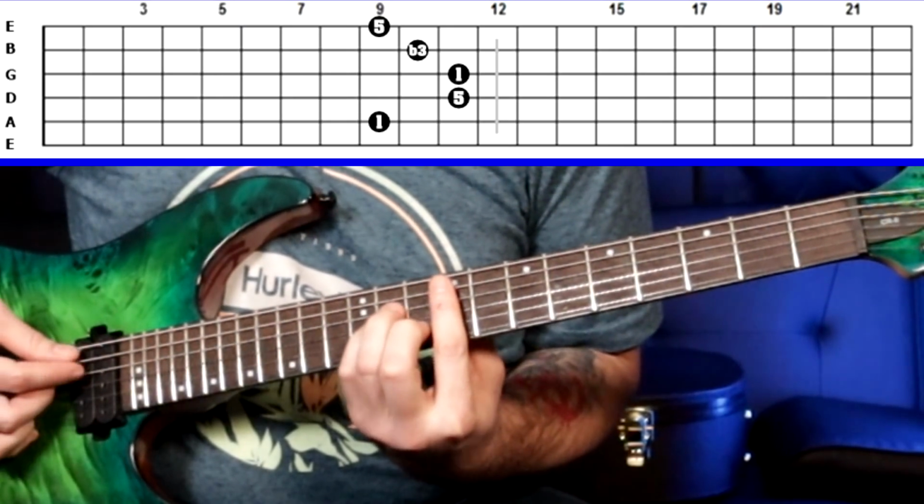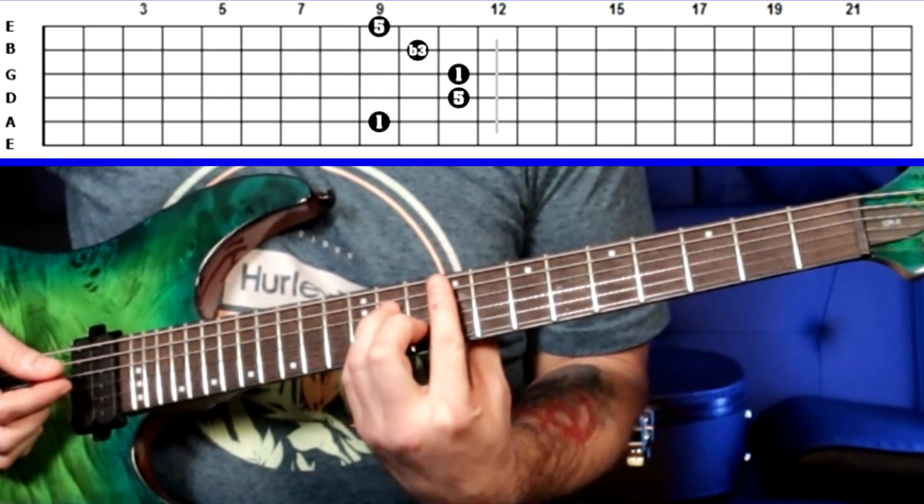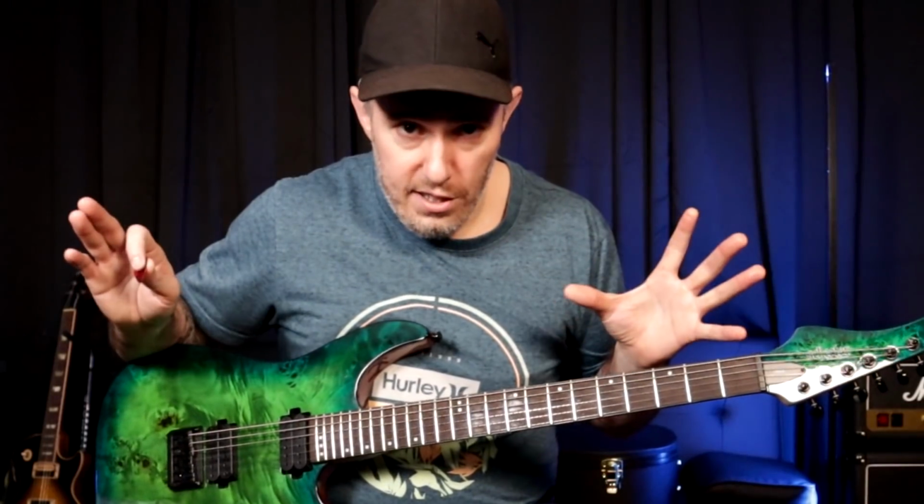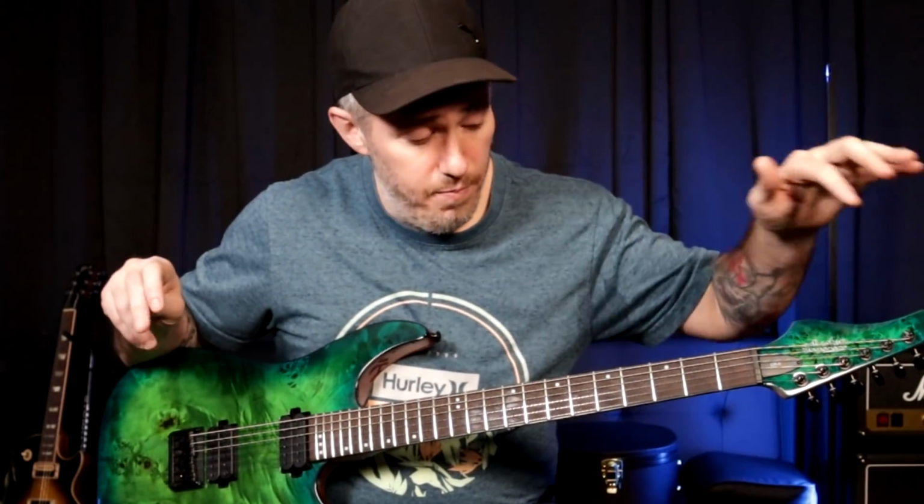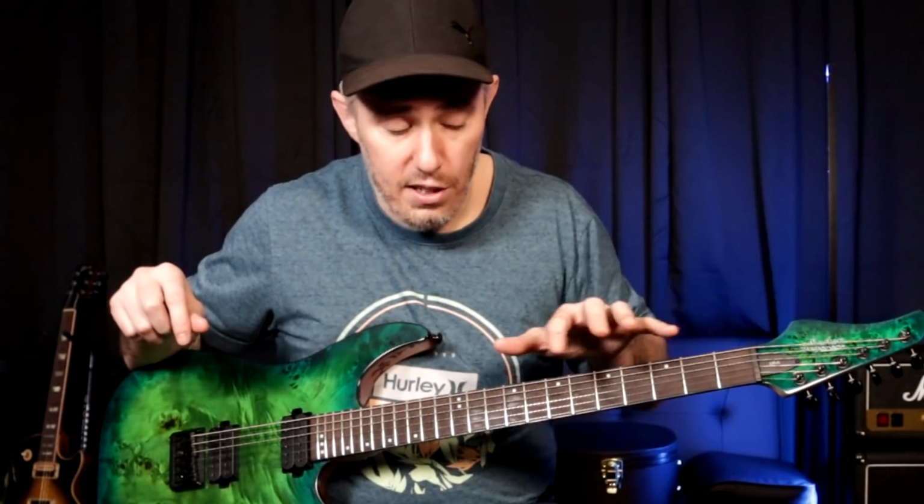Instant F sharp minor chord based off the A shape. That's all the CAGED system is. You have 5 starting shapes. You can play any chord anywhere on the entire neck of the guitar.